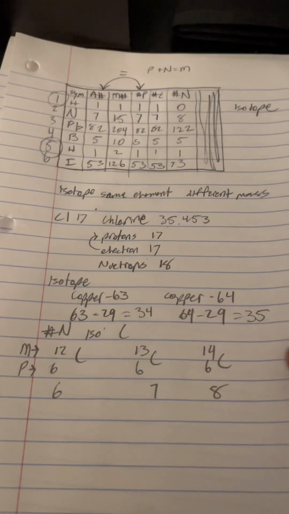Alright, next up, we are calculating the average atomic mass. Let's see, if you have O16, O17, and O18.